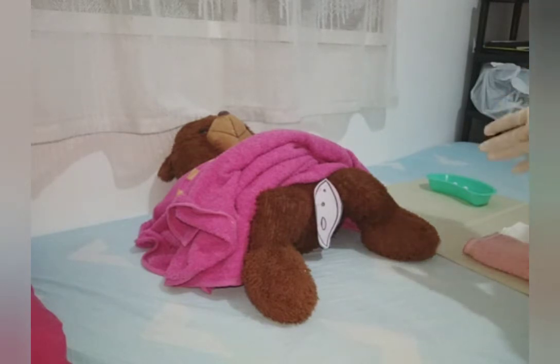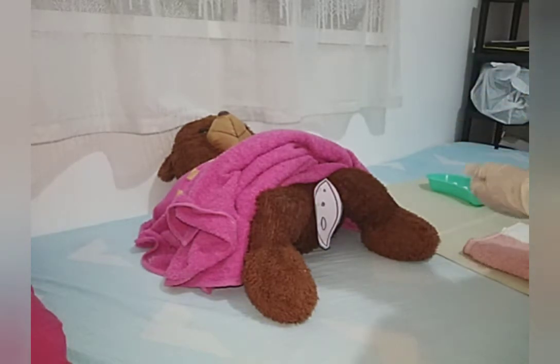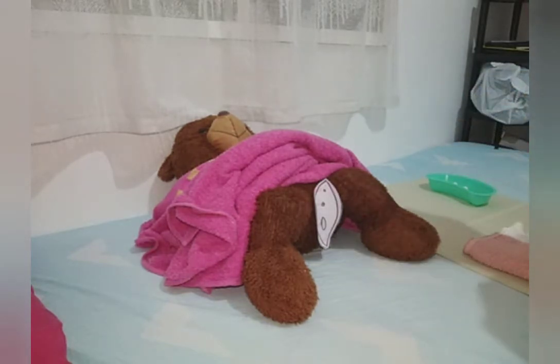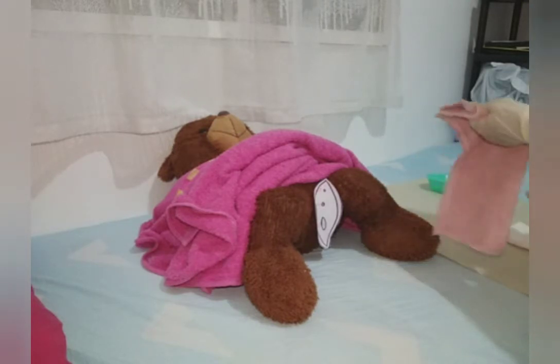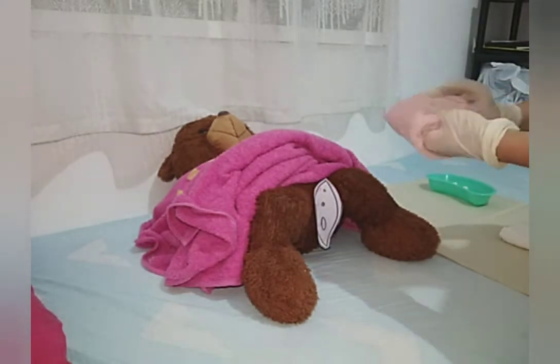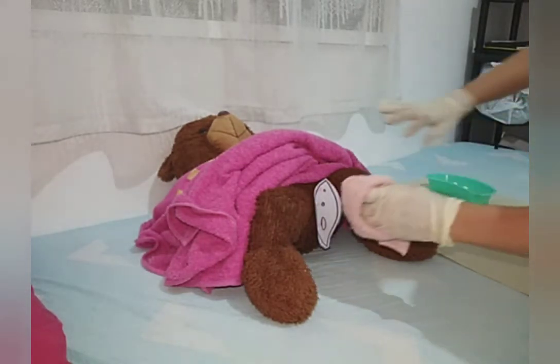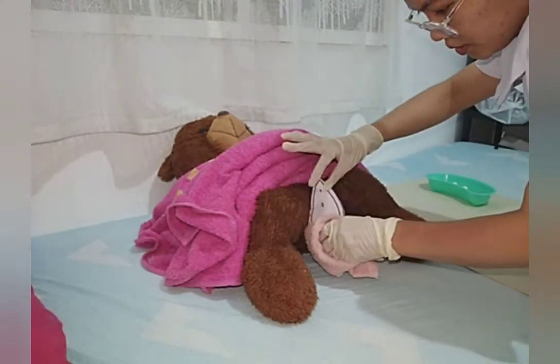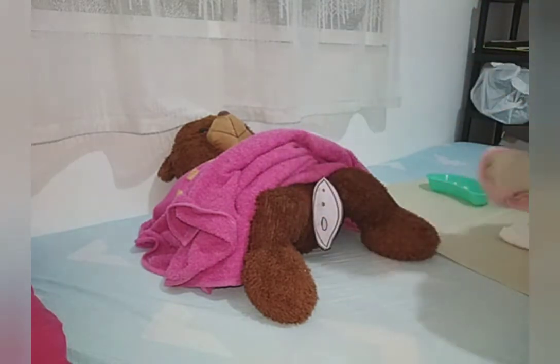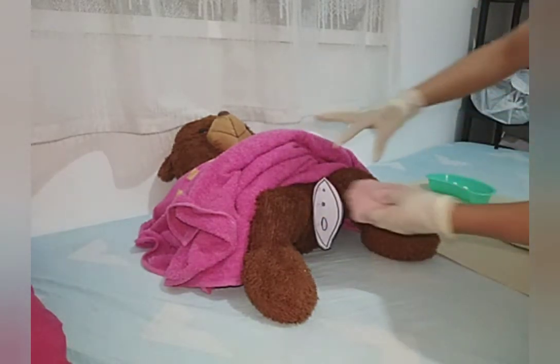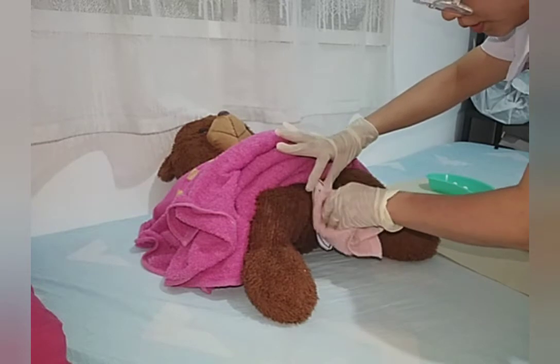Now we will clean the perineal area. We'll use soap and water. First I will apply the soap. I will clean from the farther side, and we will cleanse again from the side, top to bottom, and in the middle.